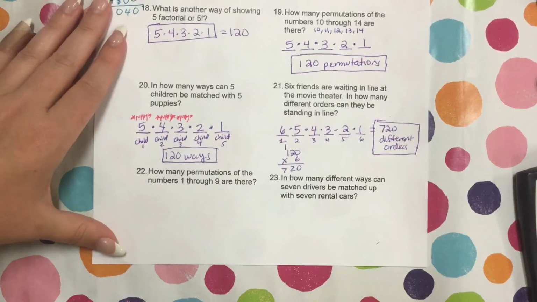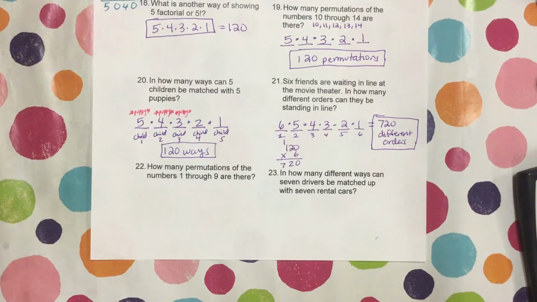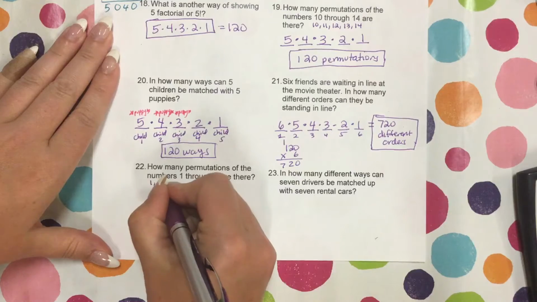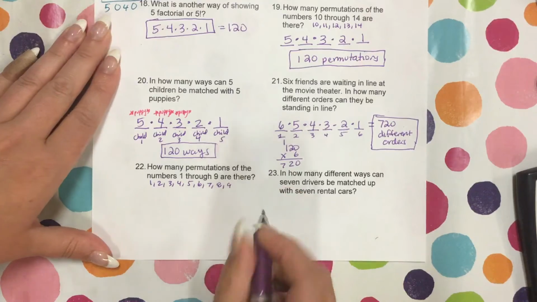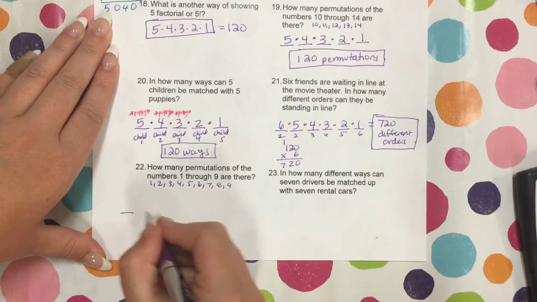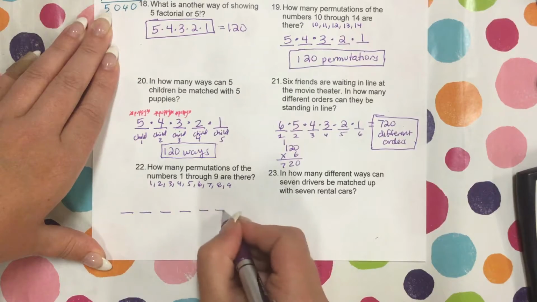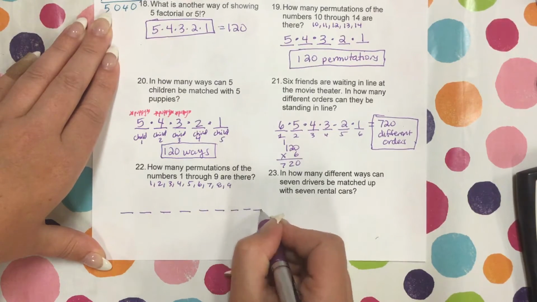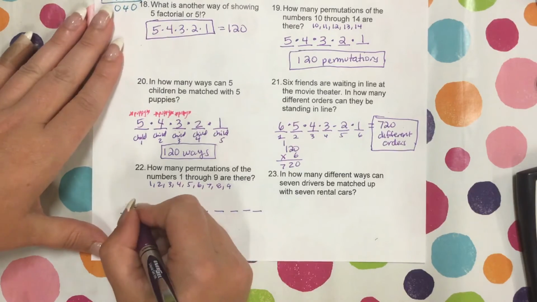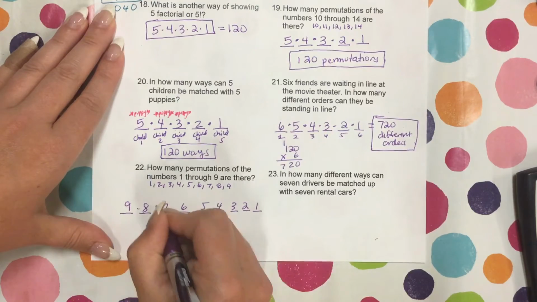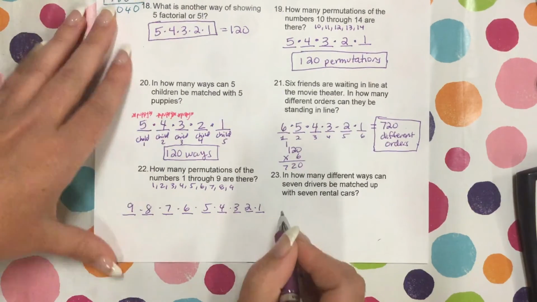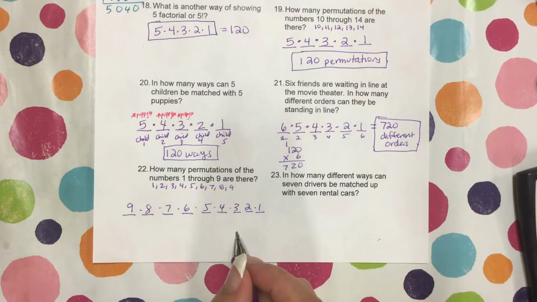Okay, let's look at problem 22. It says, how many permutations of the numbers 1 through 9 are there? Okay, so 1 through 9. We have 1, 2, 3, 4, 5, 6, 7, 8, and 9. So there's 9 spots, right? And there would be 9 options for this one, 8 options, 7, 6, 5, 4, 3, 2, 1. You multiply them all together.